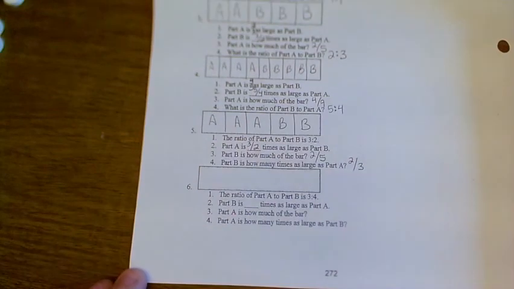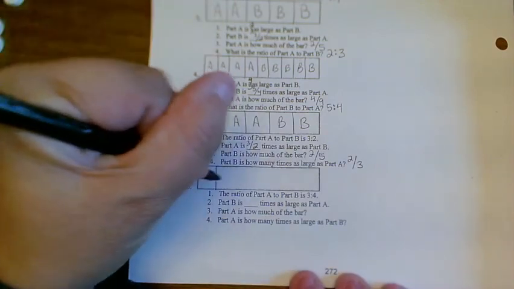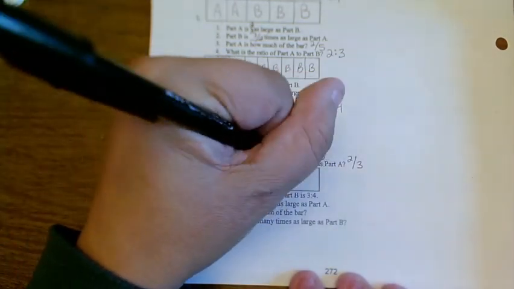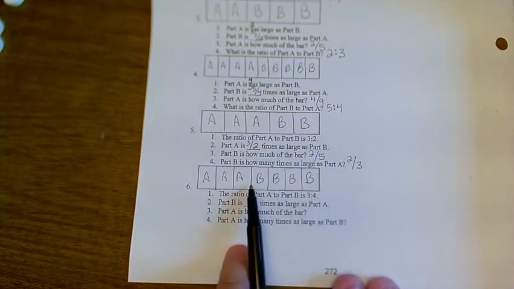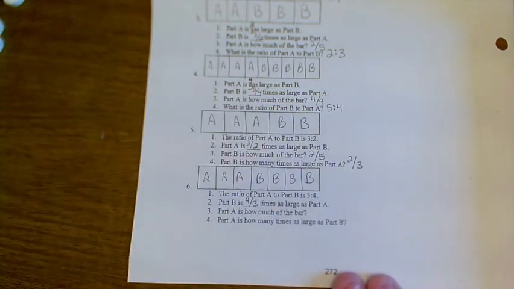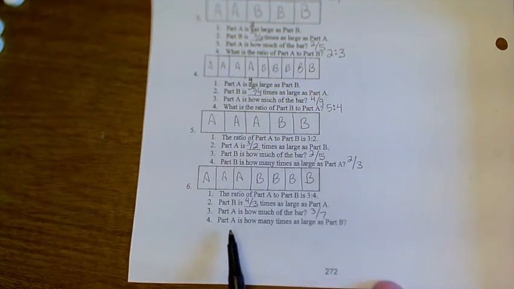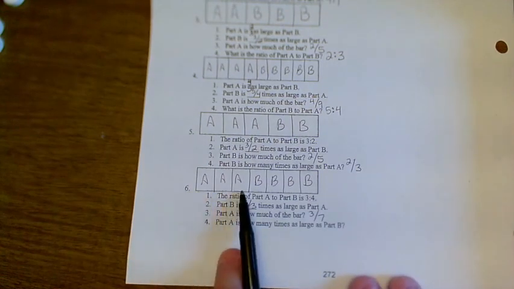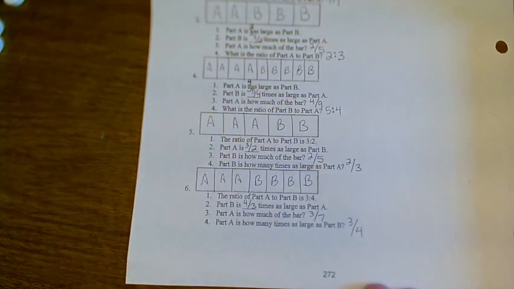And finally, number 6, ratio of A to B is 3 to 4. So for every 3 A pieces, there are 4 B pieces. So that means we need 7. 1, 2, 3, 1, 2, 3, 4. B is how many times as large as A? 4/3. So 1 1/3 times bigger than A. A is how much of the whole candy bar? It is 3 pieces out of 7, so 3/7. And then finally, A is how many times as large as B? A is 3 pieces compared to 4 pieces, so it's 3/4 the size of B.